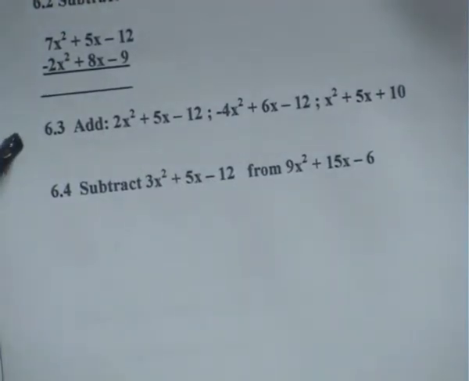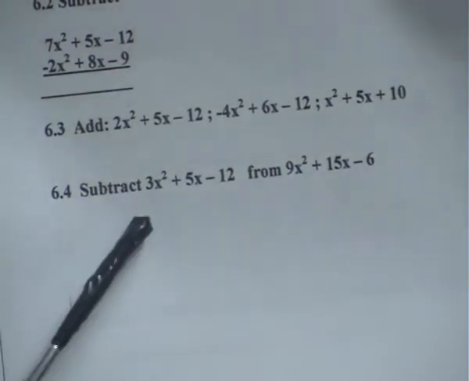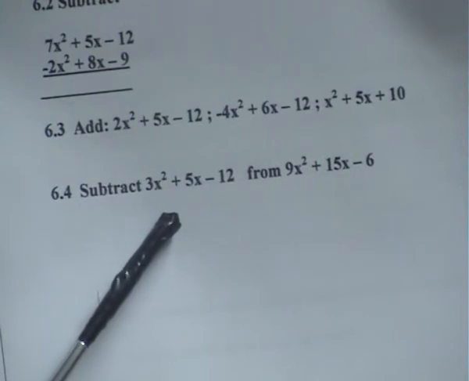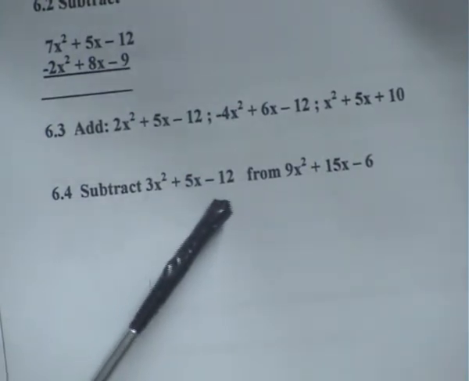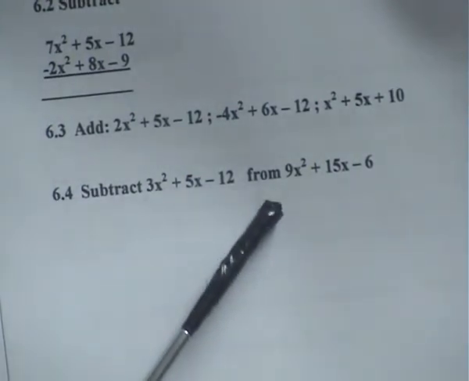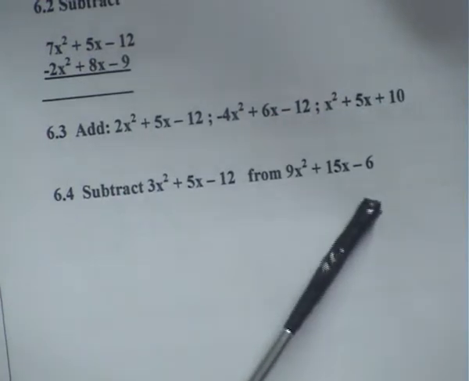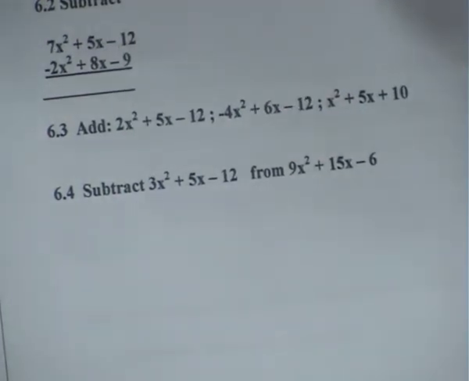So 6.3, you can see the whole example together now. We move on to 6.4, subtract 3x squared plus 5x minus 12 from 9x squared plus 5x minus 6.